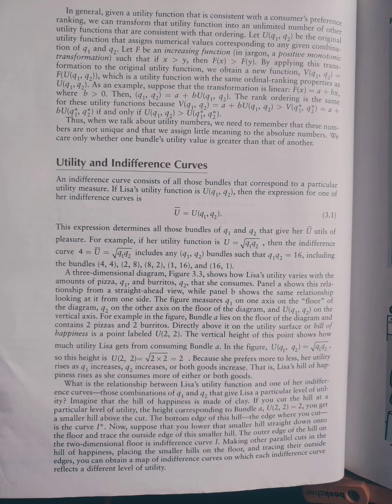Panel A is a three-axis graph. The axes are q1, q2, and the third axis is U(q1, q2), which is the utility of q1 and q2.